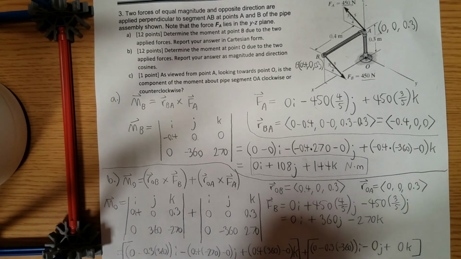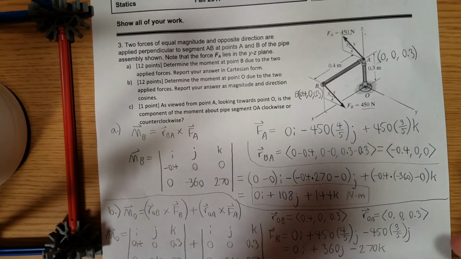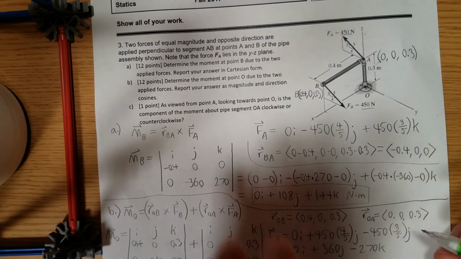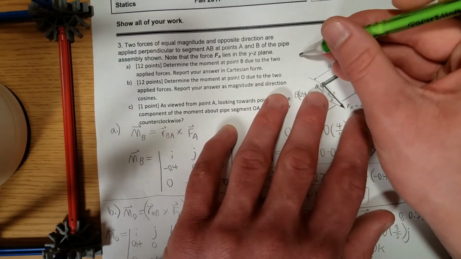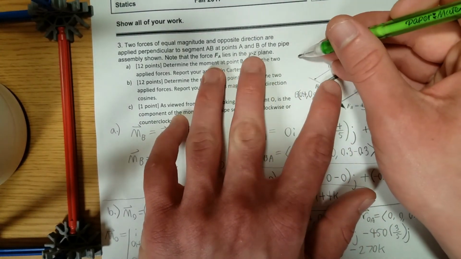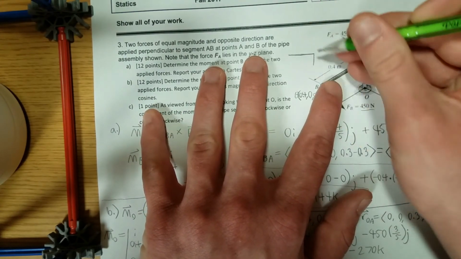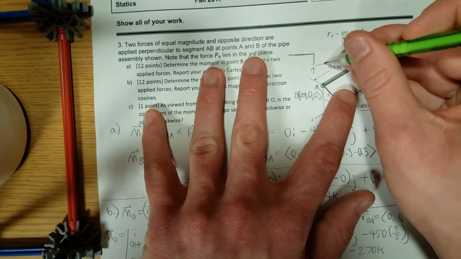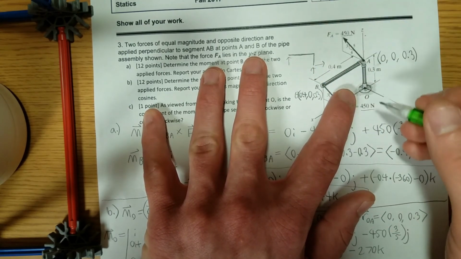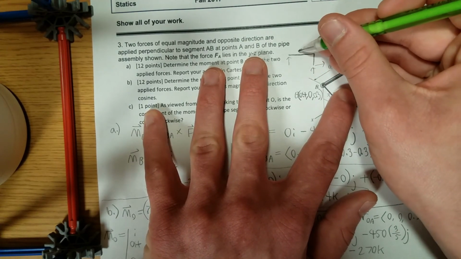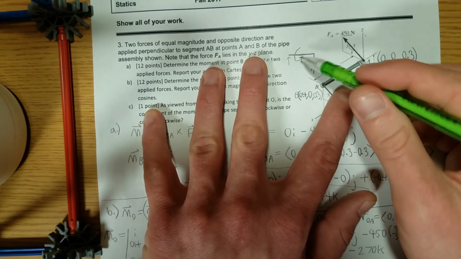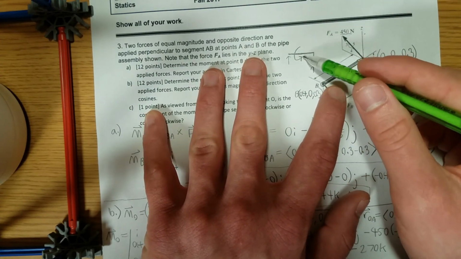So I want to draw another picture of what you might see on this. I'm going to draw a little 2D picture here. Let's say you're looking at a beam like this, with a pin here and a roller here, and they give you a moment like that.